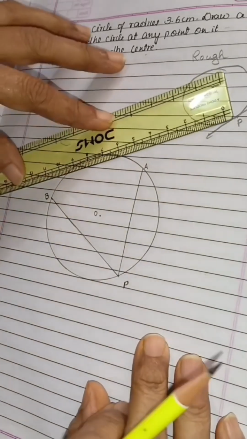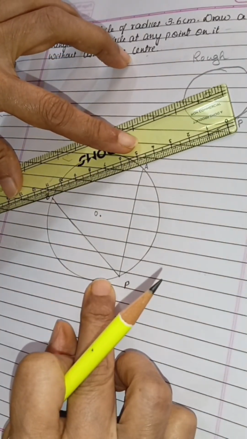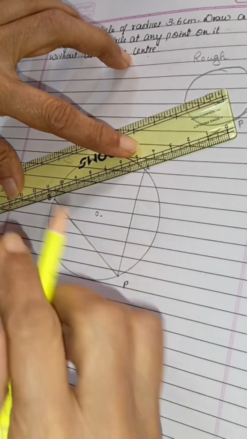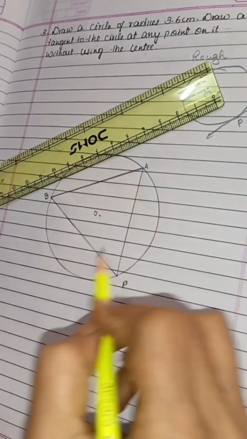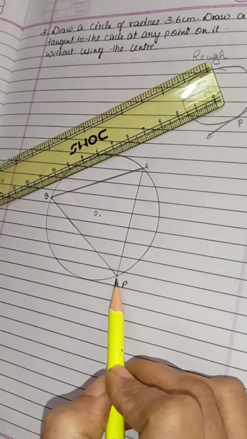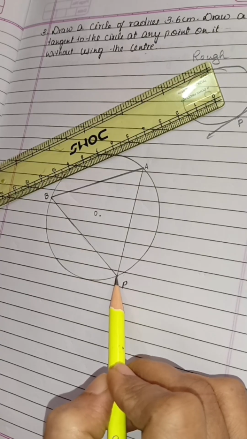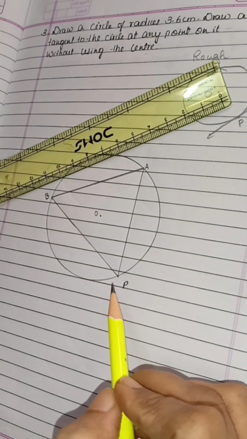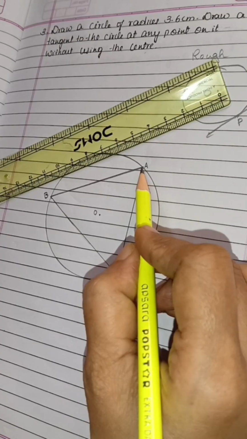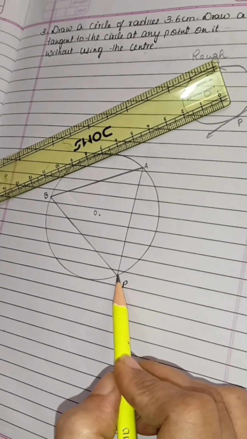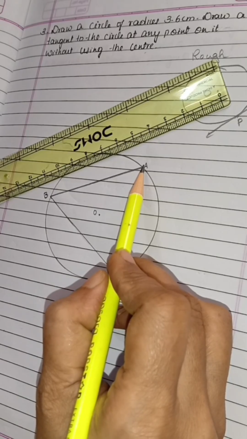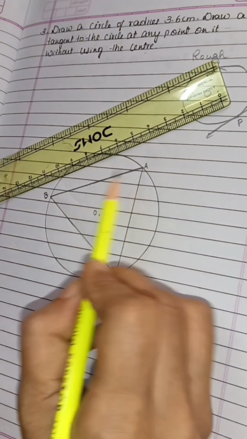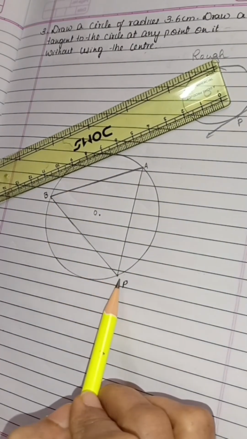Join BP and BA. You have to draw one triangle. First draw the circle. Take one point P. Draw one chord, let it be A. AP is a chord here. Then you have to draw one triangle, angle B, that is A, B, P.